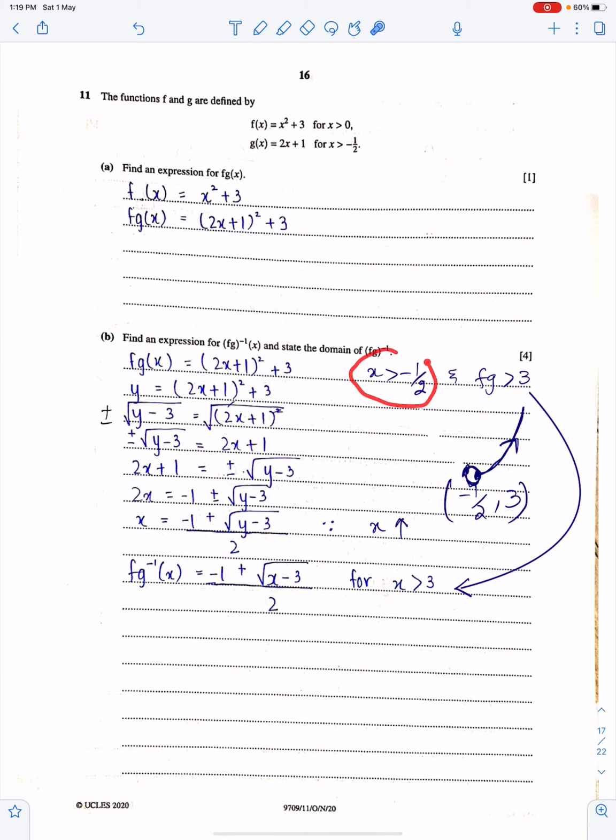After writing the domain, make the rough sketch of this function with respect to this domain. This is the rough sketch. Now write down the range of this function. Since y is increasing from 3, this is the range of this function. And this must be exclusive because the domain is also exclusive. Now this range will become the domain of this inverse function. This is the rule of the range and domain of inverse functions, because the inverse is the reflection of the function about y equals x.